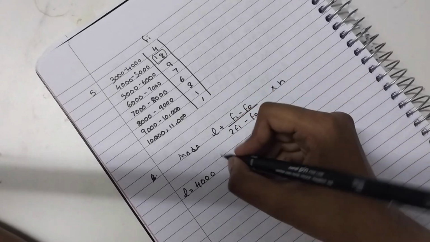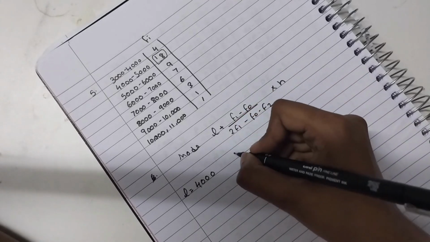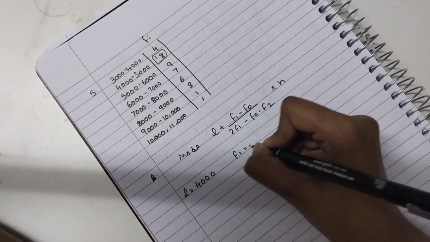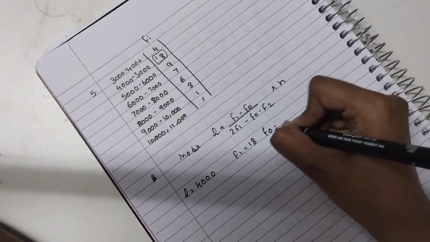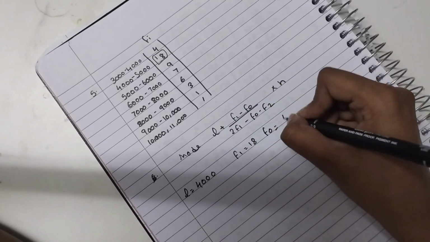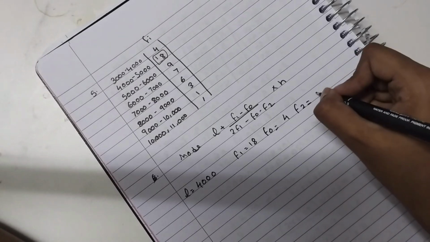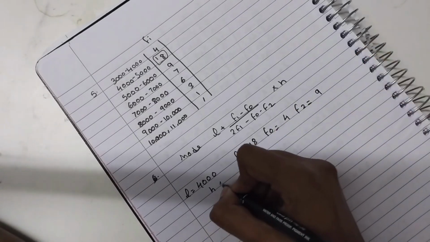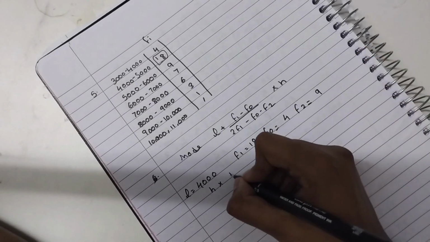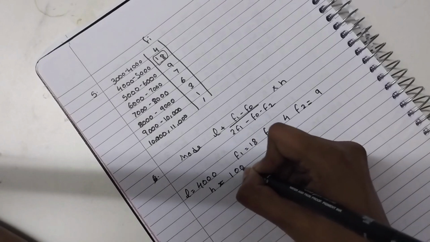Next, we need to find f1. f1 is the highest value of the frequency, so f1 is equal to 18. f0 is the preceding frequency, which is 4. And f2 is the succeeding frequency, which is 9. The class height is the upper limit minus the lower limit, which is equal to 1,000.